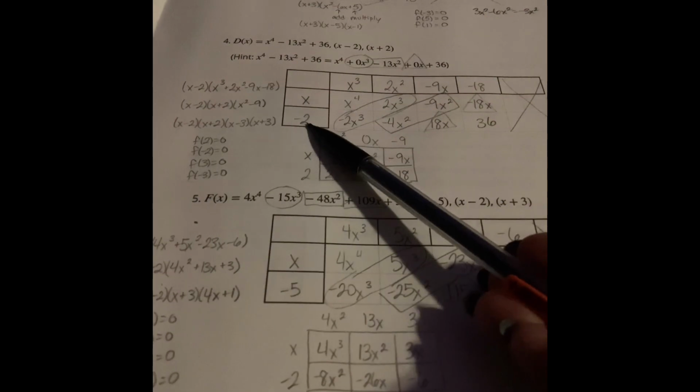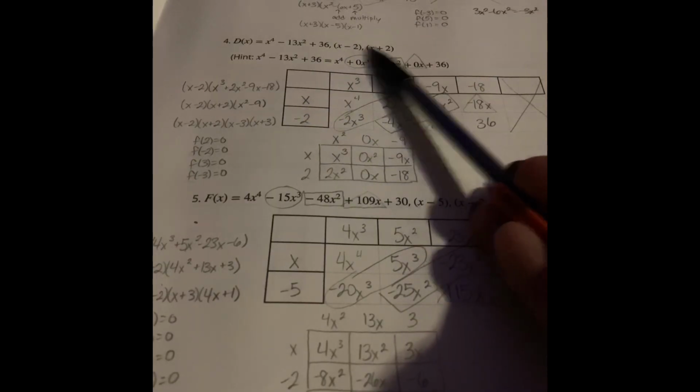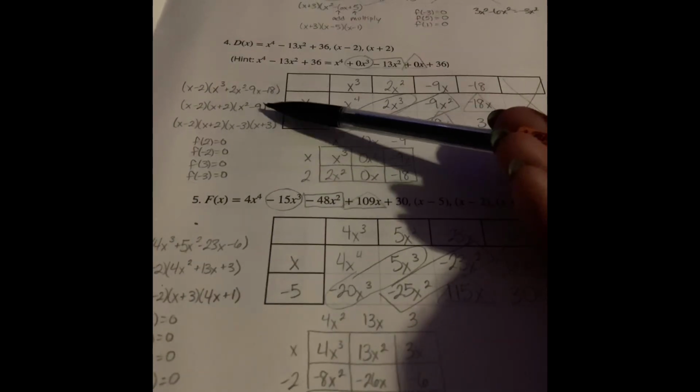Okay, back to number 4. This is my ADHD kicking in. You're welcome. When I divided by x minus 2, I just did the first one. If you want to divide by x plus 2 first, that's fine. It doesn't matter the order you divide in. It just means that these steps are going to be a little different, but your final answer will be the same. So one more time. It does not matter which one you divide by first. It might change what this looks like a little, but your final answer will be the same.